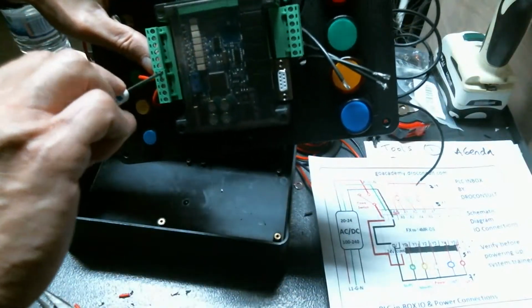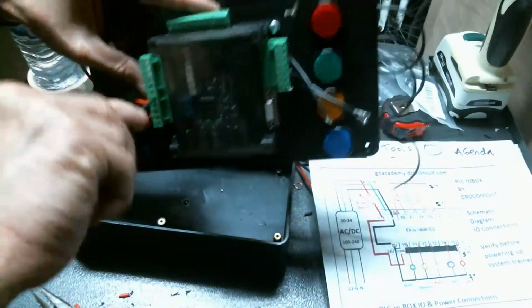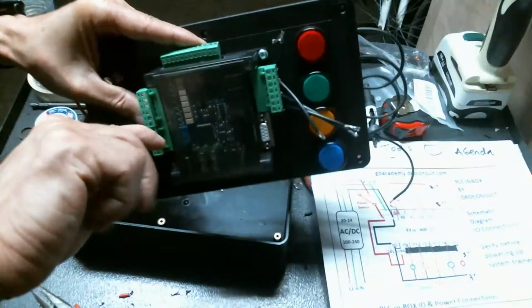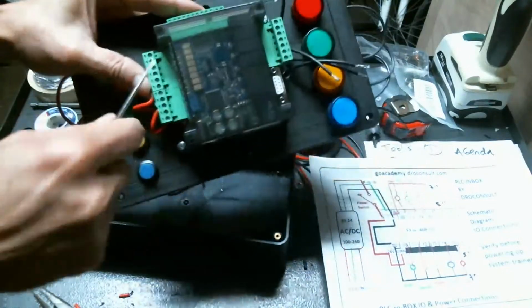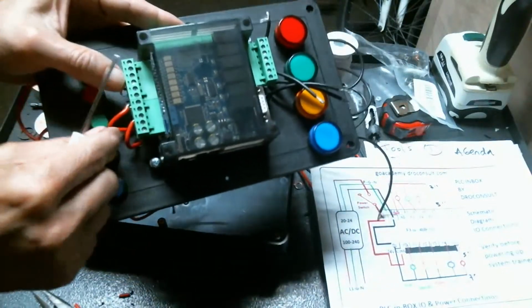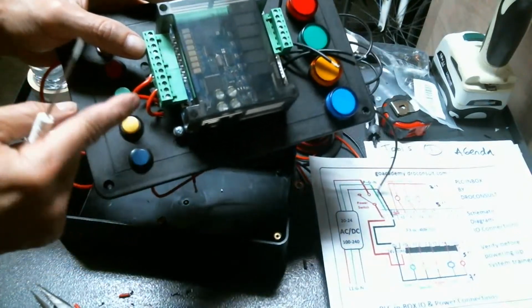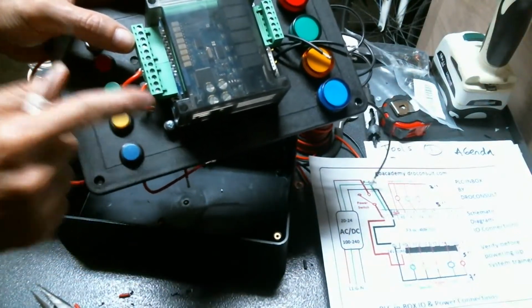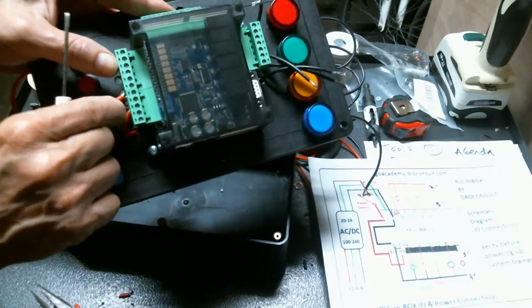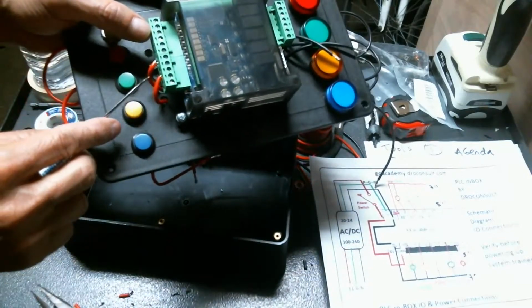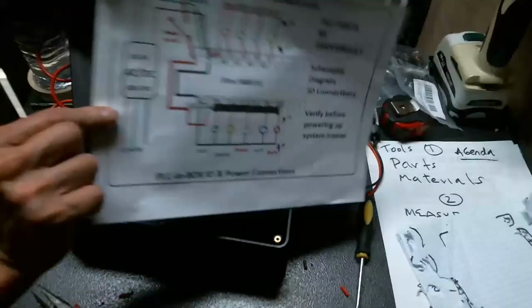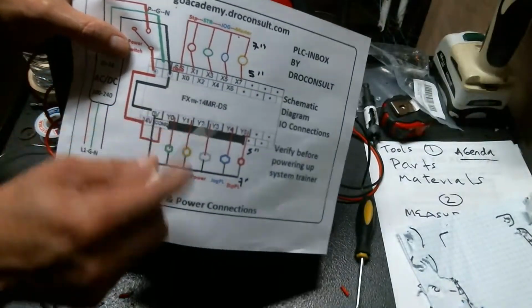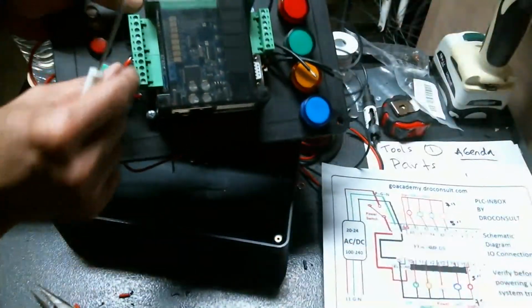I'm going to wire that up right there. Terminal 5. Okay, so we got common. We still don't have power to the controller yet. And we got X1, according to the schematic, which is terminal 5 here in the controller.